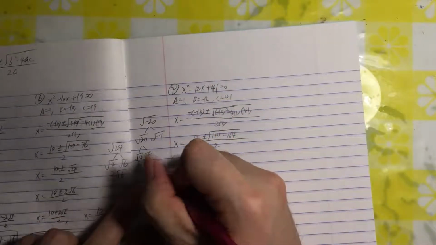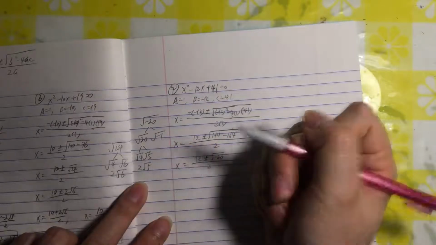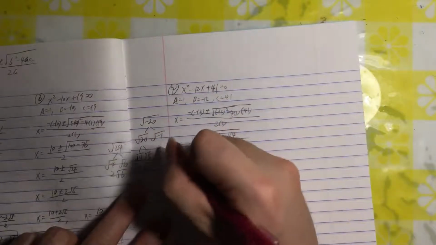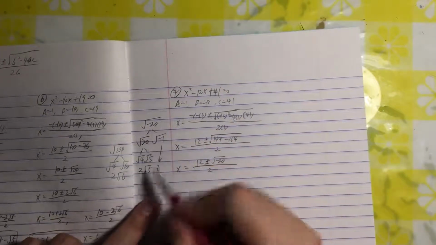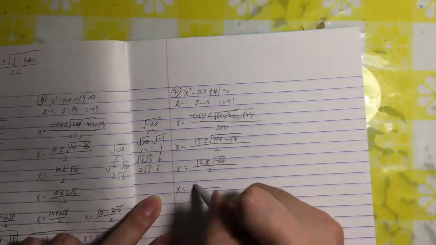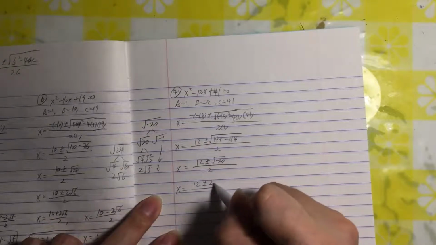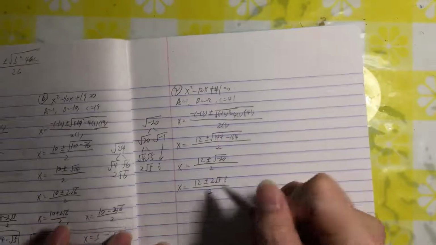And we know that square root of 4 is 2. Square root of 5 is irreducible, we leave it the way it is. And square root of negative 1 is i. So square root of negative 20 is 2 square root of 5 i. So you get 12 plus or minus 2 square root of 5 i over 2.